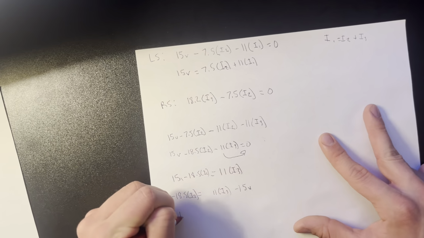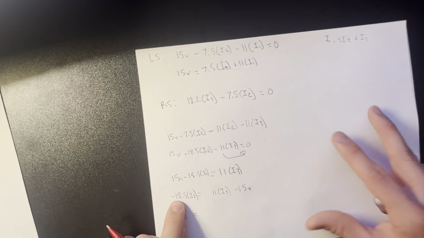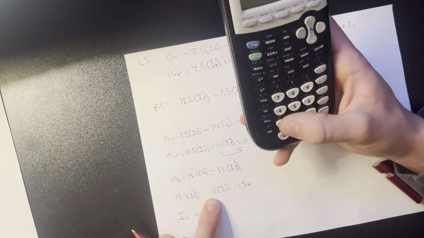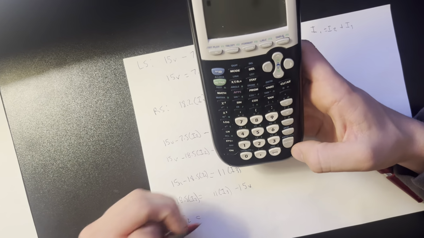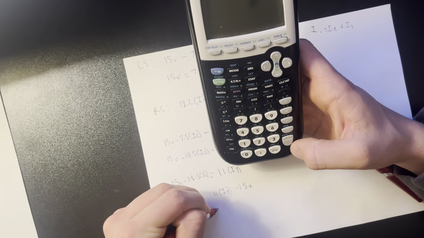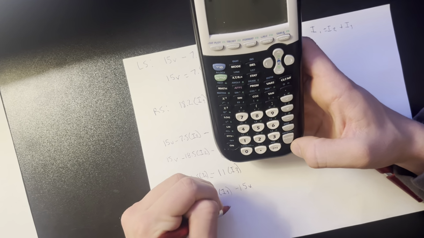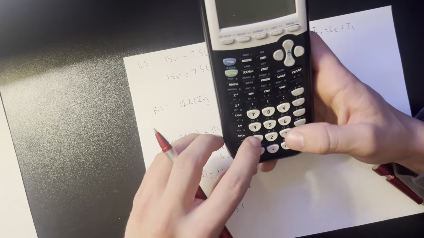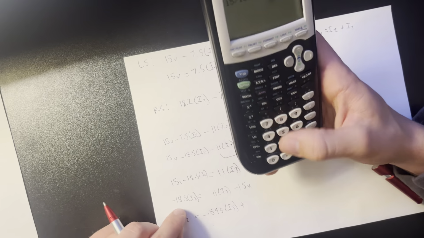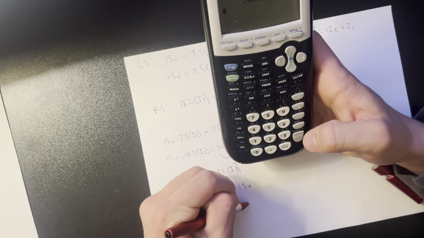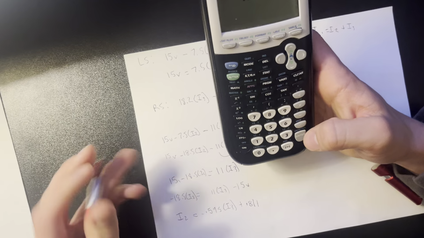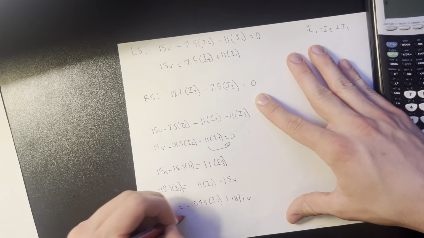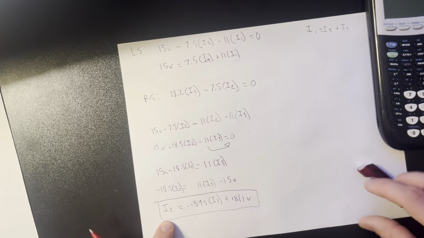Now to solve for I2, we're just going to divide by 18.5. So you can get your calculator out for this. First, I'm going to do 11 divided by 18.5, and we get 0.595 I3. Note that's negative because we're dividing by a negative. And this is going to be positive, so 15 divided by 18.5, and we're going to get 0.811, and that's volts. So I'm just going to circle this. This isn't our answer, but I'm going to circle this for now. So that's what I2 is equal to.